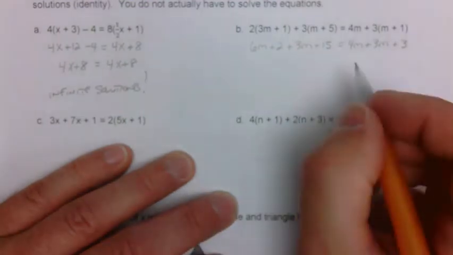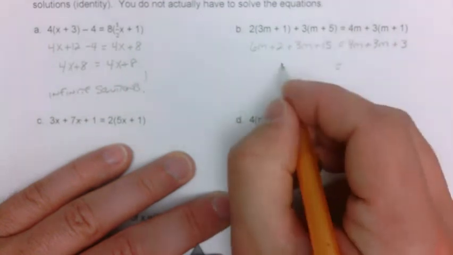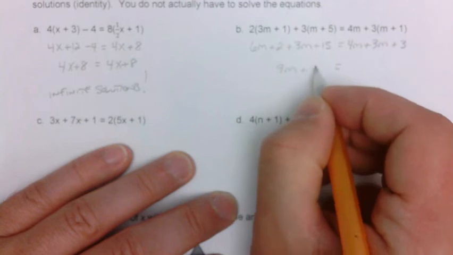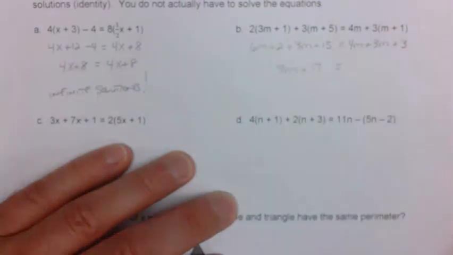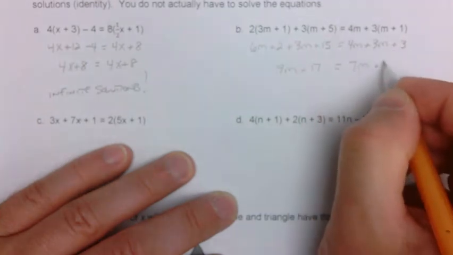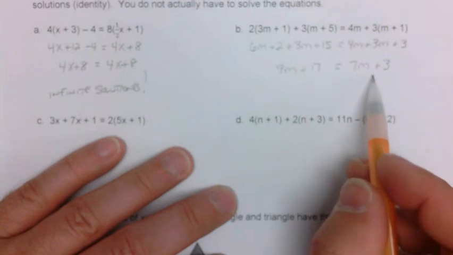All right, let's simplify each side now. On the left, 6m and 3m makes 9m, and 2 plus 15 makes 17. And on the right, 4m plus 3m is 7m, and then there's nothing to combine with the 3. 9m plus 17 equals 7m plus 3.